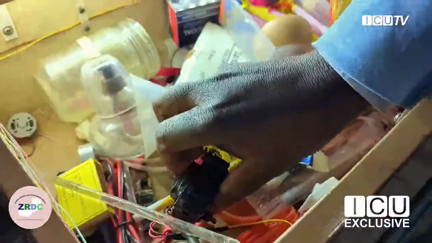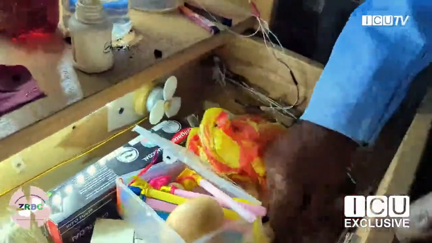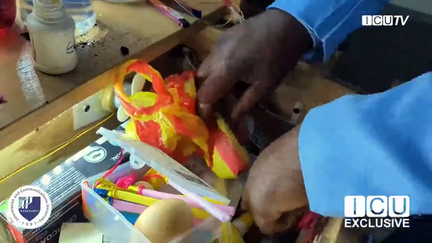Okay, I switch on here. Okay, I think the battery is not so connected down here.